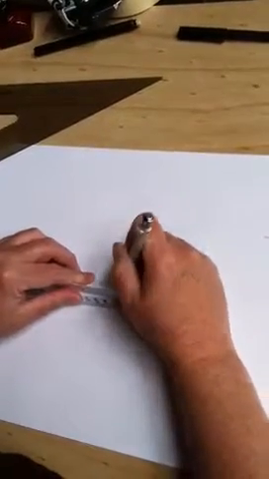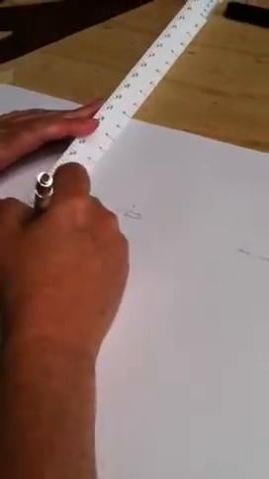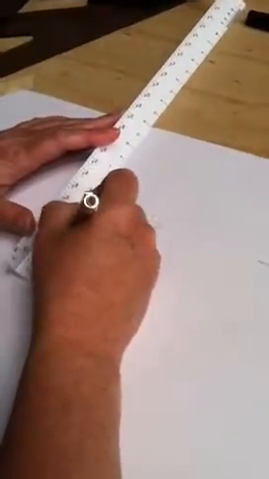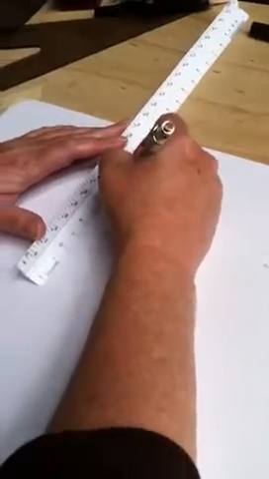I'm going to do this quickly, so it's not going to be the neatest. And then I'm going to want to know where our foot measurements are going up the wall. We already have our 5 foot.